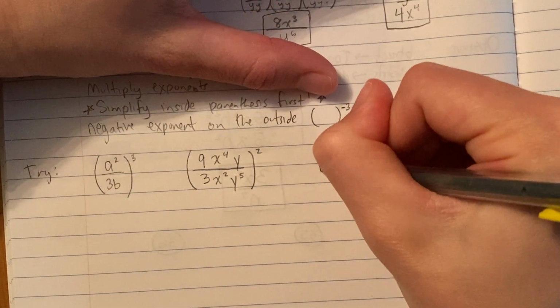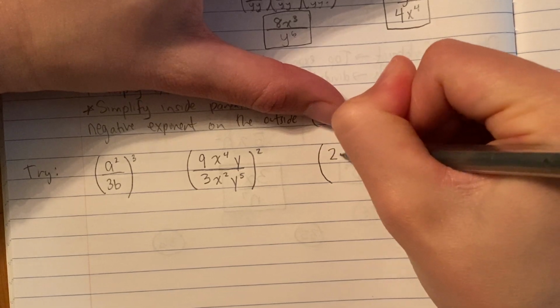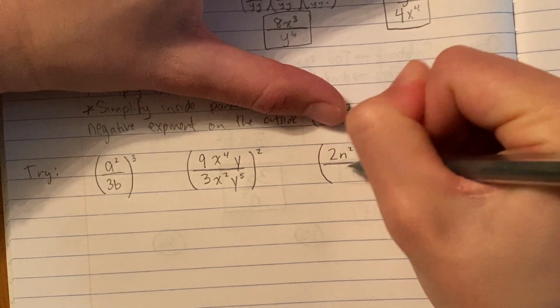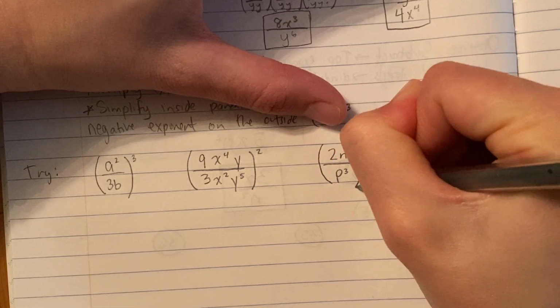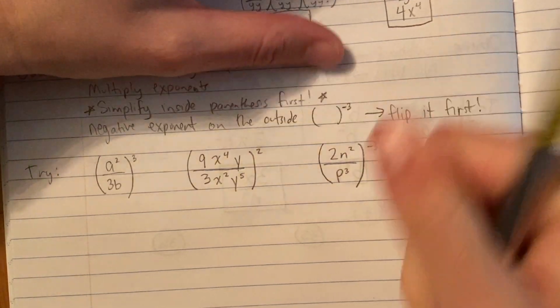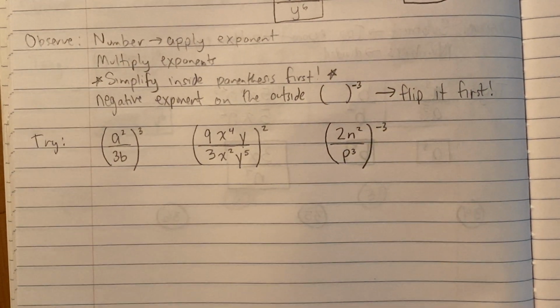And then finally, try this one. With this, there's going to be a negative exponent on the outside. So remember what we do, we're going to flip that one over first. Okay, go ahead and try those.